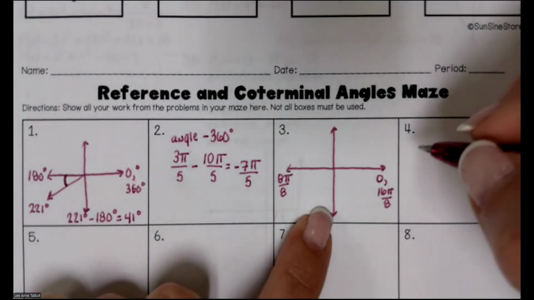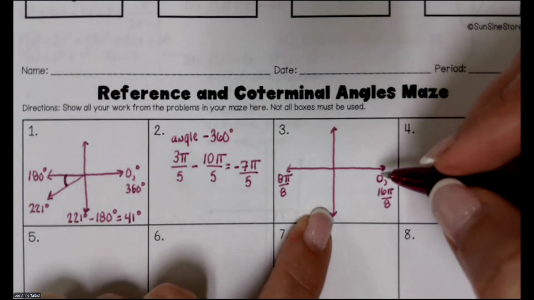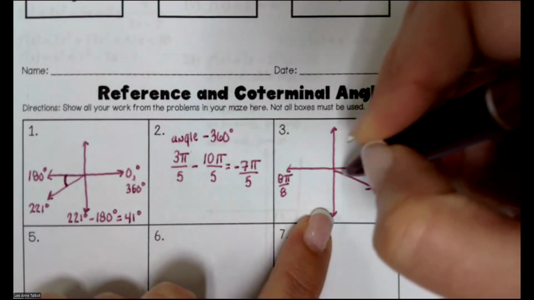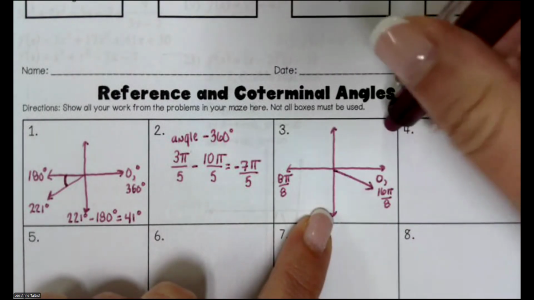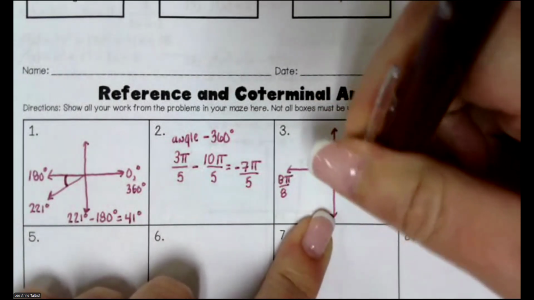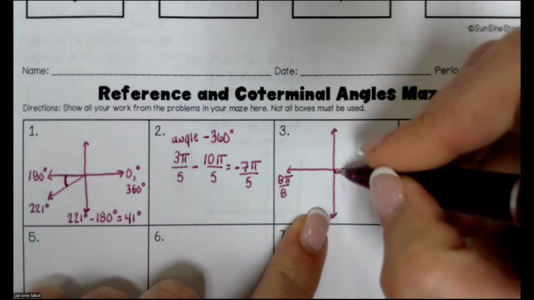And negative 3 pi over 8 is going to be right here. That's not true. It's kind of true. It's more like right here.